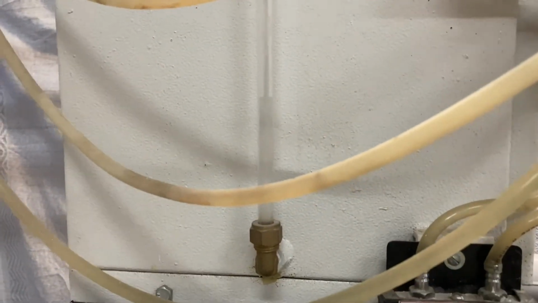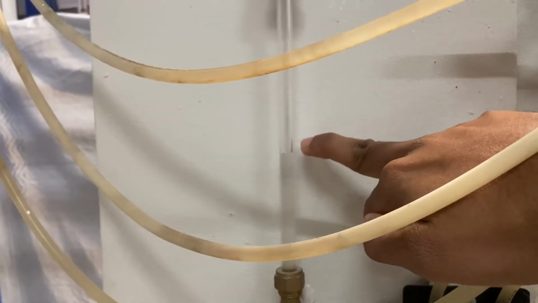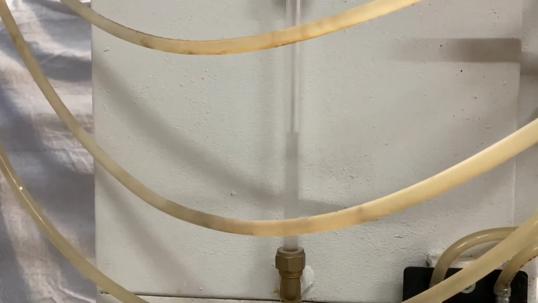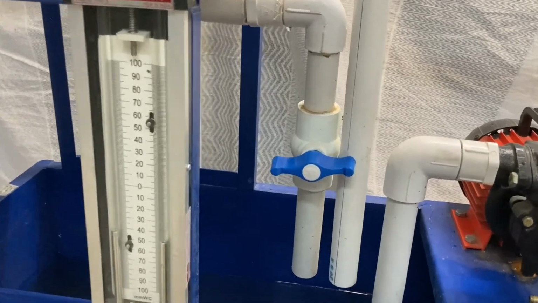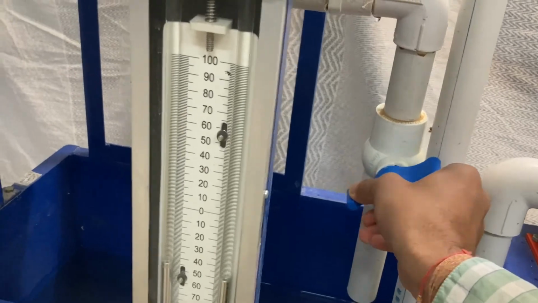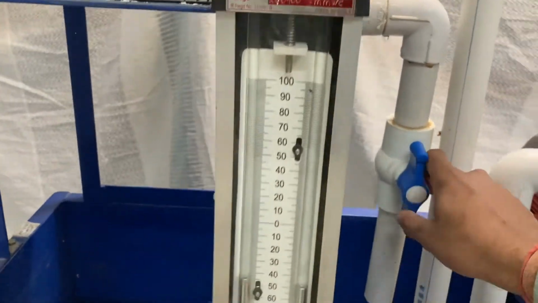Got the volumetric flow rate using this height and a stopwatch. And now we will open this exit valve, and then we will go for manometric readings.